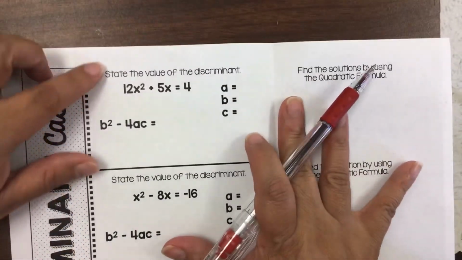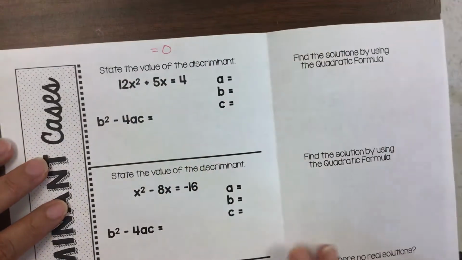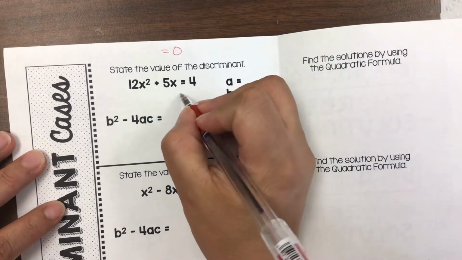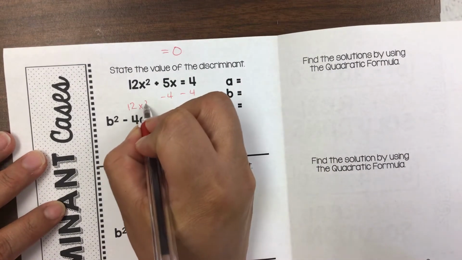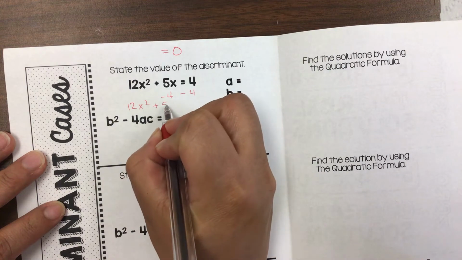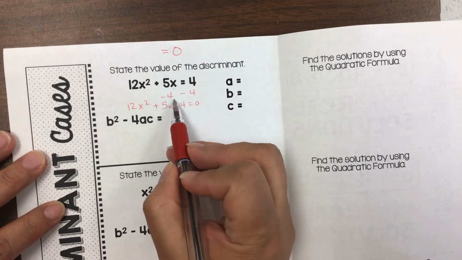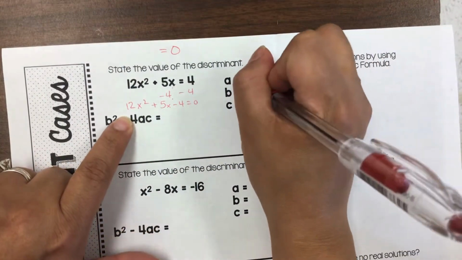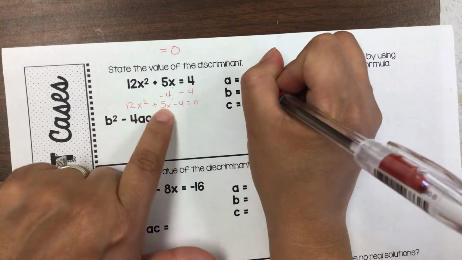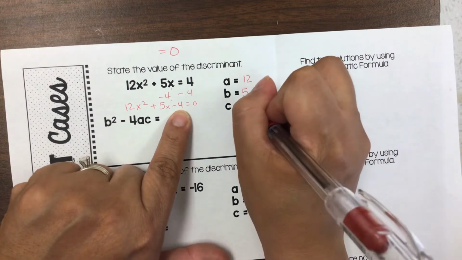The first thing that we need to do is put it equal to 0. So make sure that it's always equal to 0 like we have done. So we're going to subtract 4 from both sides. We have 12x squared plus 5x minus 4 is equal to 0. Remember, these are not like terms, so we can't put them together. That means that A is 12, B is 5, and C is negative 4.